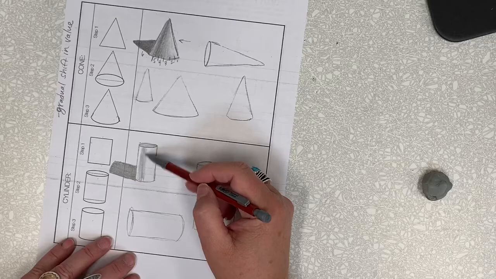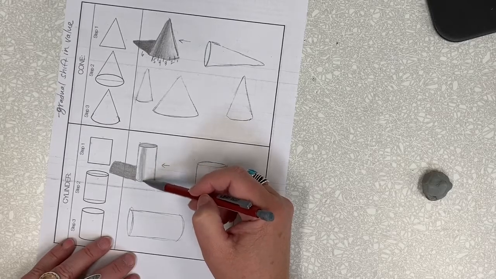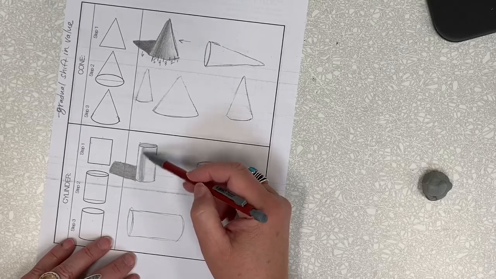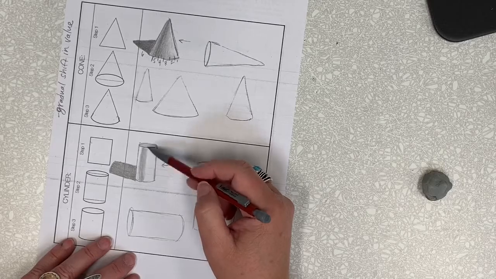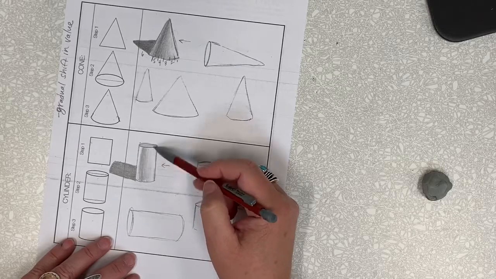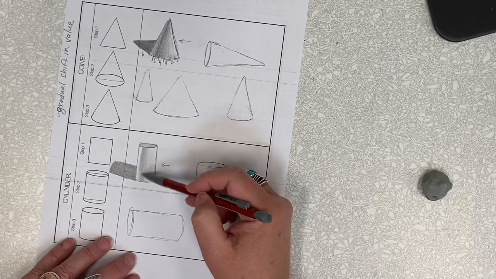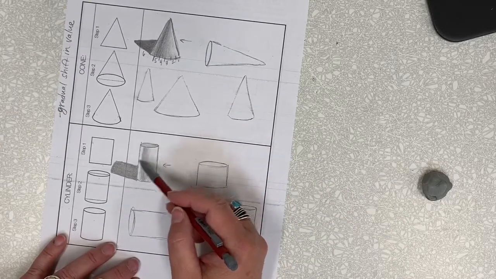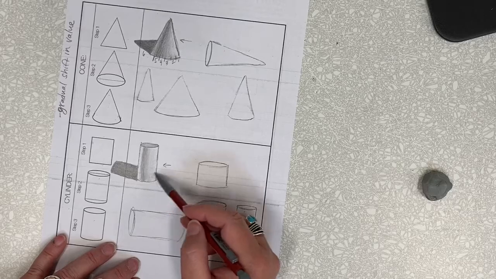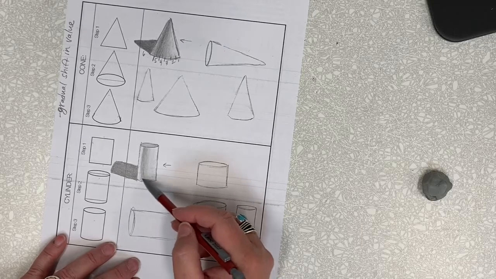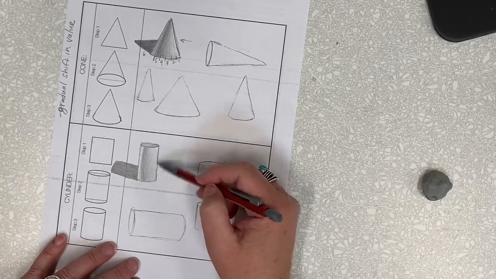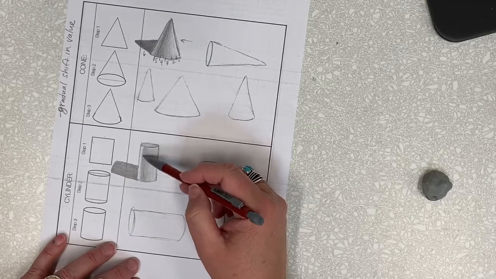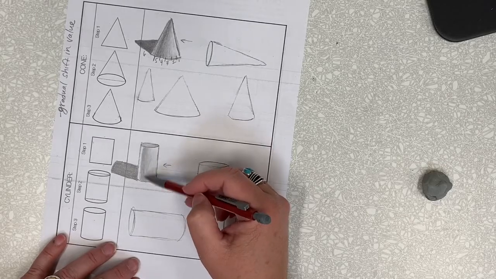I'm going to start with my darkest value and move towards the light. You might want to do some diagonal lines, maybe some horizontal, just help smooth out your pencil. Then we'll go back the other direction.